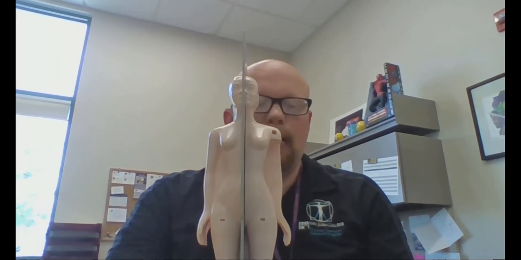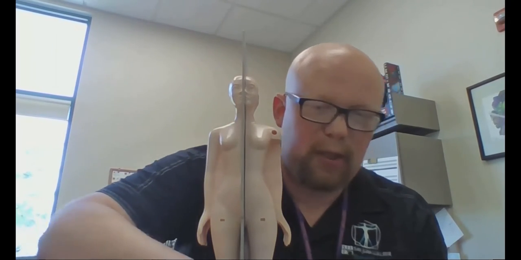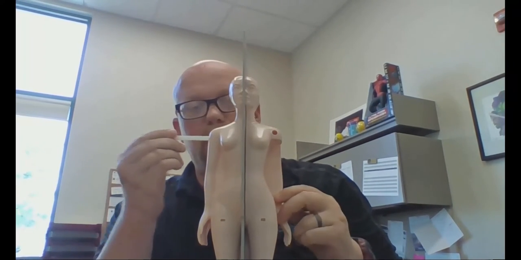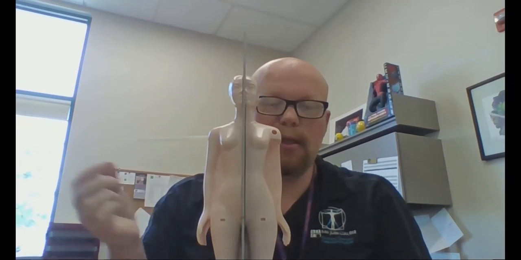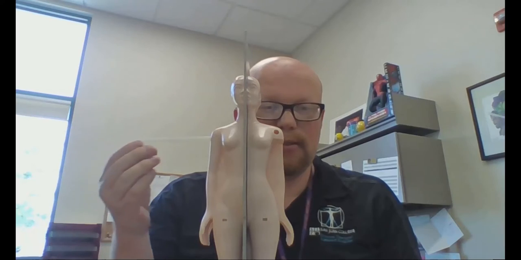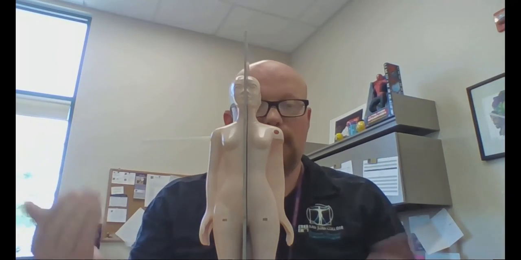Okay, so partnered with the sagittal plane is always going to be what is called the frontal axis. And it's called the frontal axis because it runs along where there would be the frontal plane.